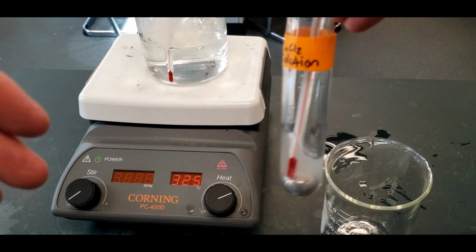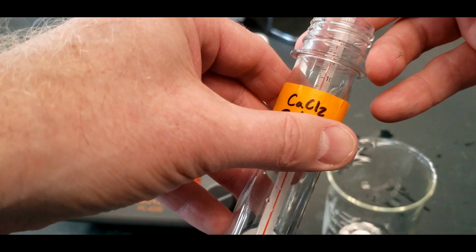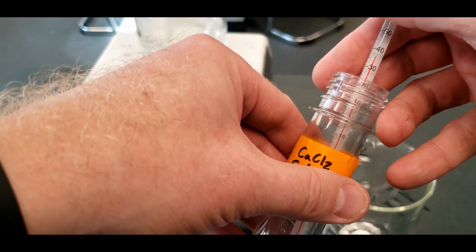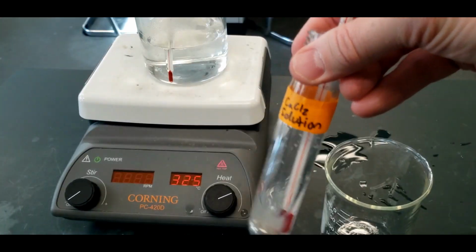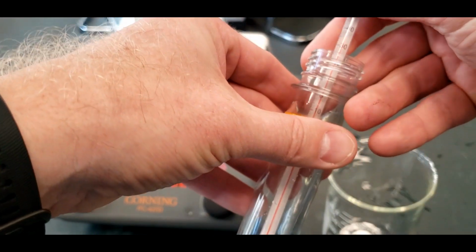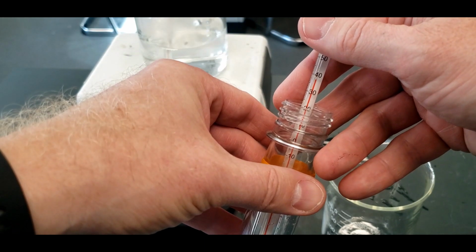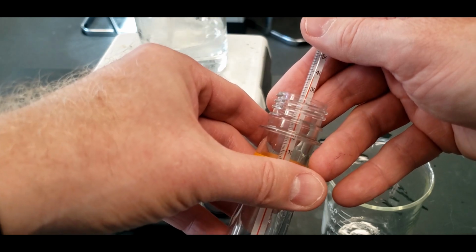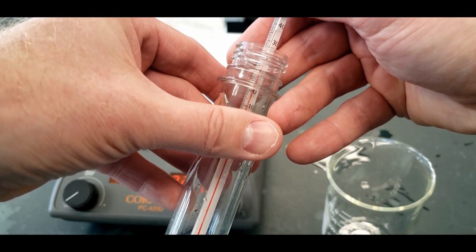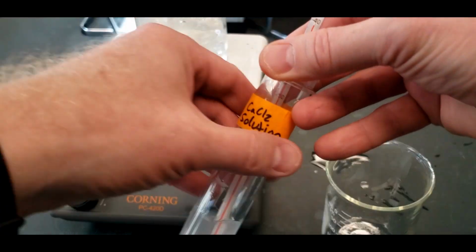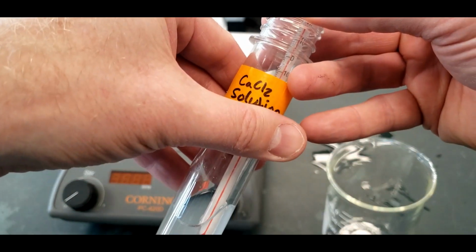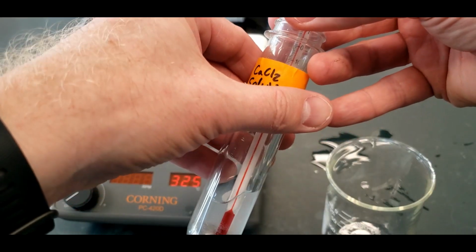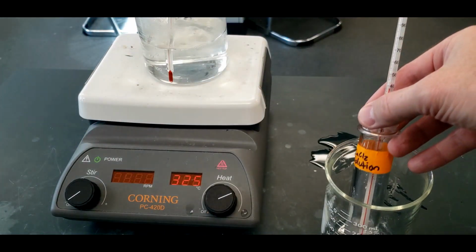Again, mixing it up with a thermometer in there and a ball bearing. Got to be careful. We're at 35. See, with the calcium chloride in there, it distributes the heat faster, and the temperature goes up more. Looks like we're at 38 even. 38.5, looks like it's leveling out. Yeah, it's going down, so 38.5.